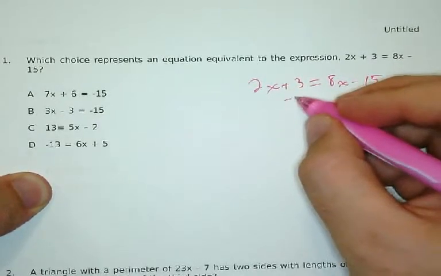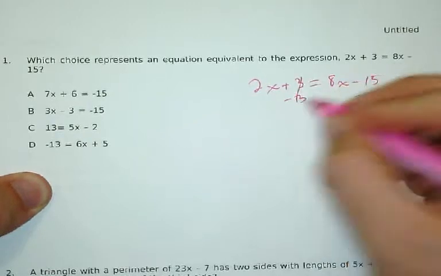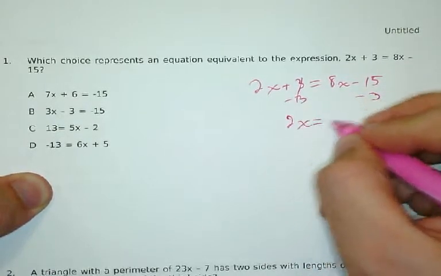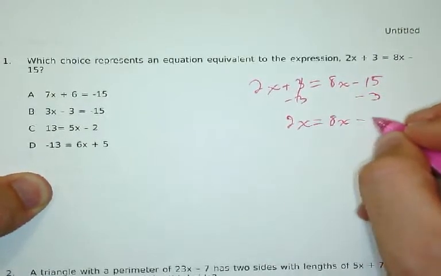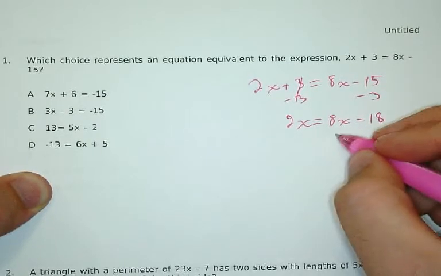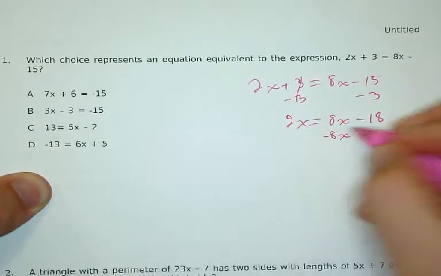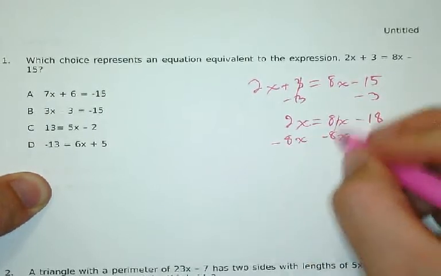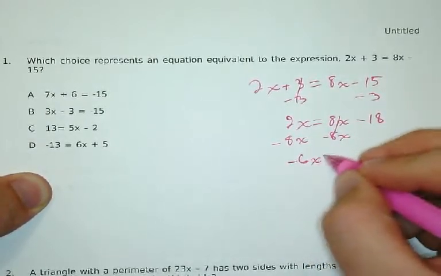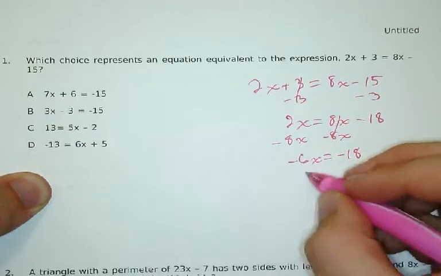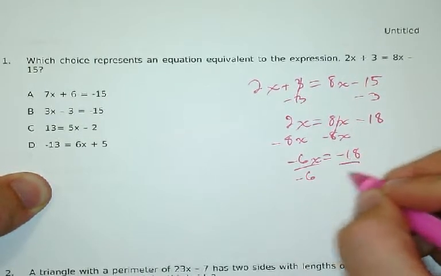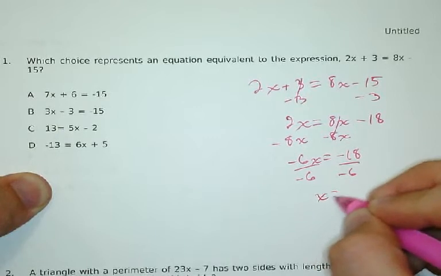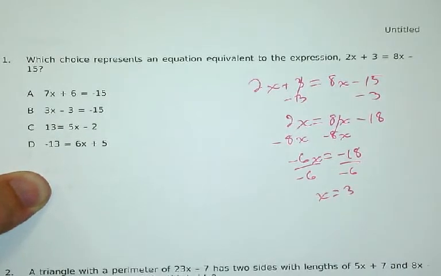I'm going to move my numbers to my right, and move my letters to the left. Remember, when we're moving something to the left or right, you're only going to add or subtract. And finally divide. So I get x equals 3.